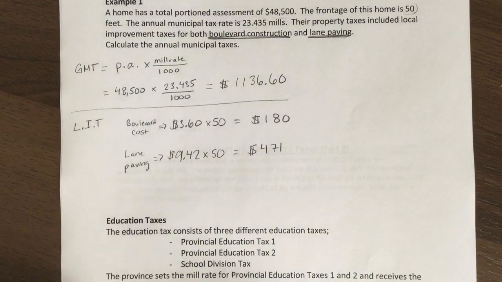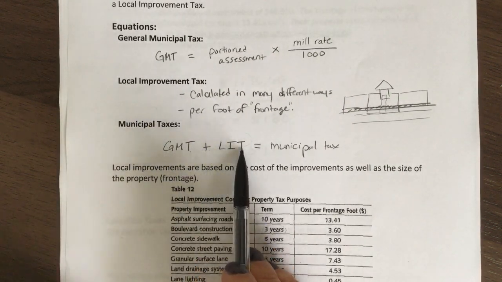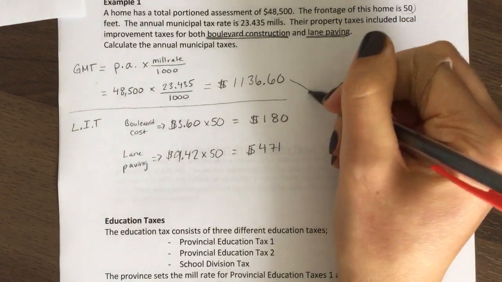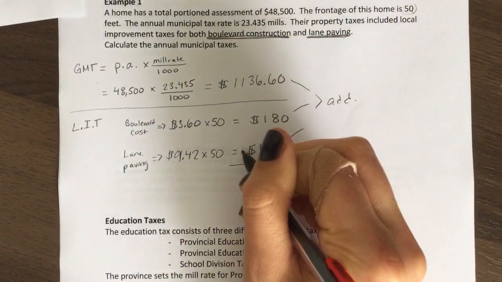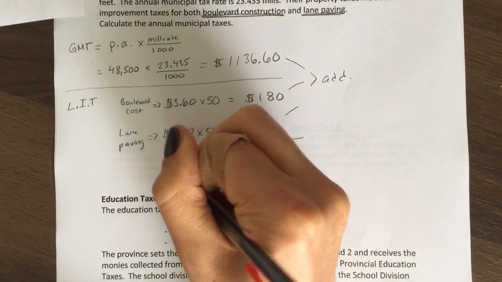$471. Now remember, the total municipal tax, we add our general municipal tax plus any of the local improvement taxes. So we're going to add them all together. We've got 3 here that we need to add. So we're going to add all these. So if we add them all up, we'll just add like this. We end up paying for our total municipal tax.